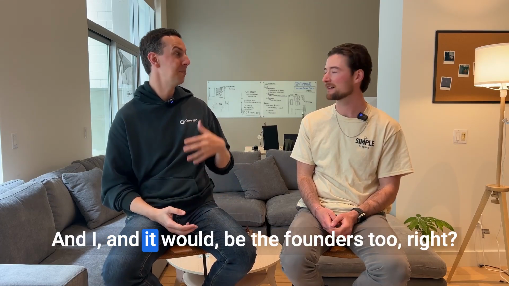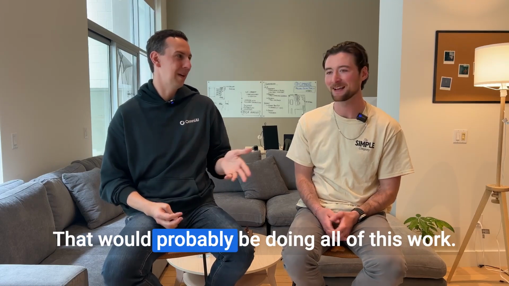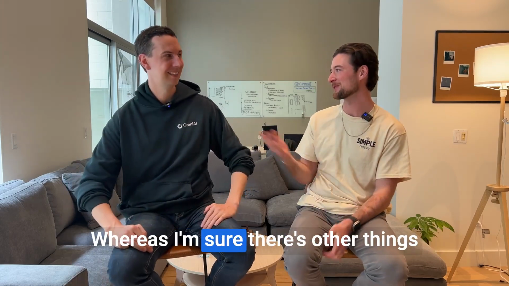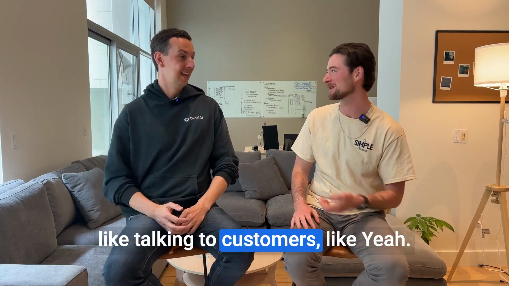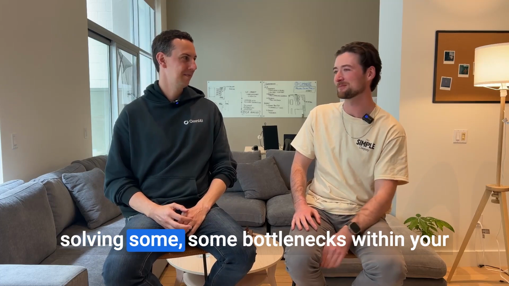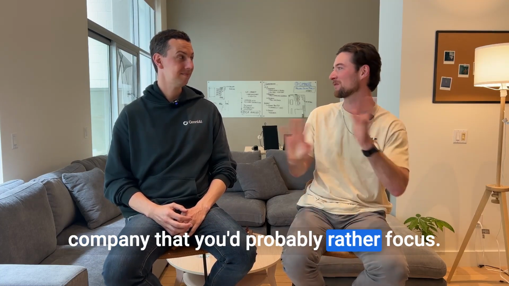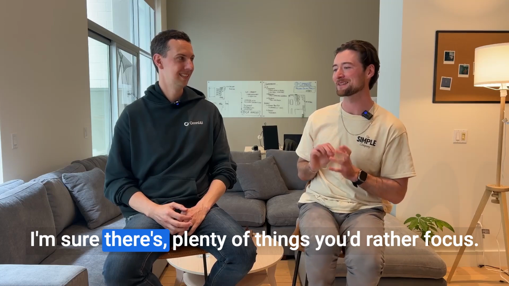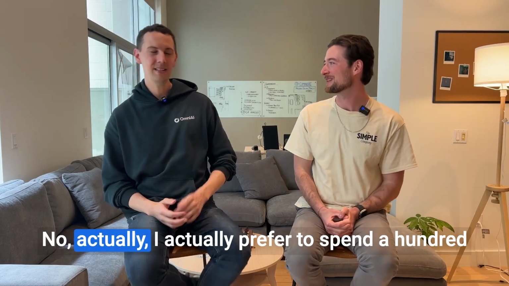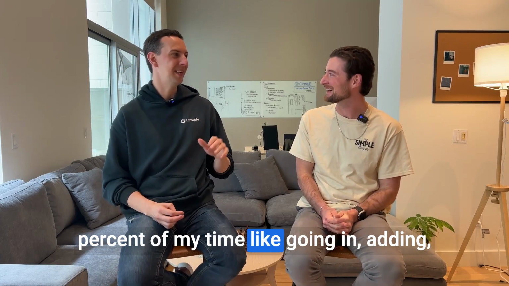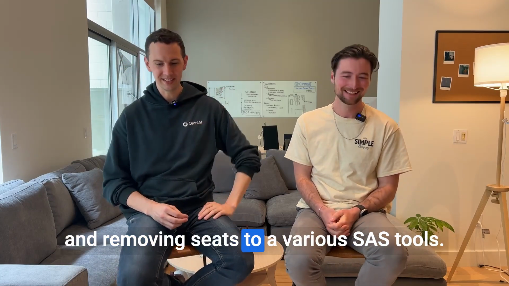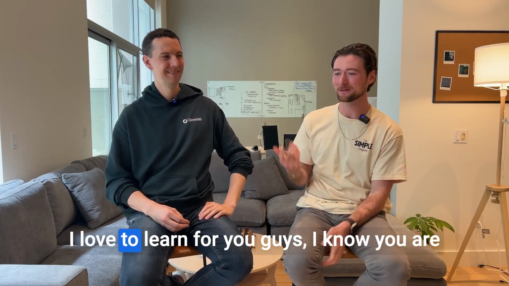Yeah, and it would be the founders doing much of this work too, right? Whereas I'm sure there are other things like talking to customers and solving bottlenecks within your company that you'd rather focus on. No, I actually prefer to spend 100% of my time adding and removing seats to various SaaS tools.